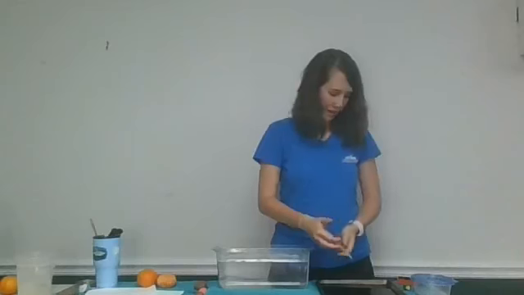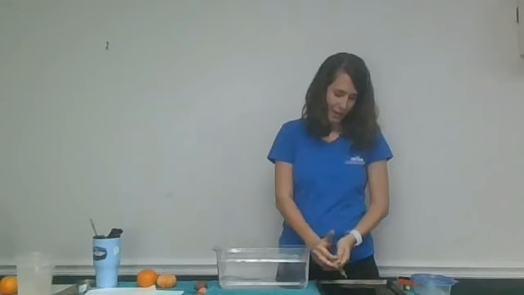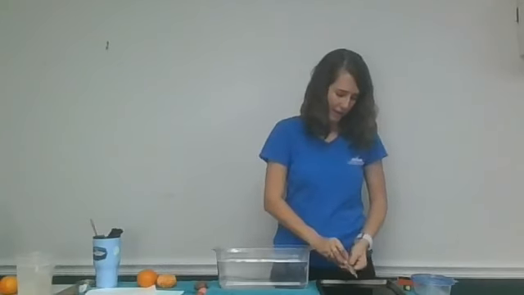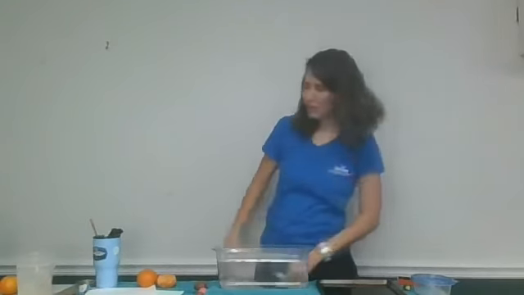Because as we saw with the lava lamp, the oil is more buoyant. It's going to float to the top. It's going to stay on top of that water, and you'll end up with little oil droplets all over the surface. You can be liberal with this. You can put a lot of oil. You can put a little bit of oil. It's kind of up to you what kind of result you want to end up with.